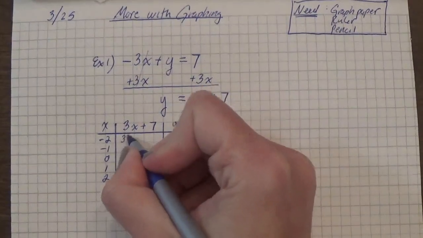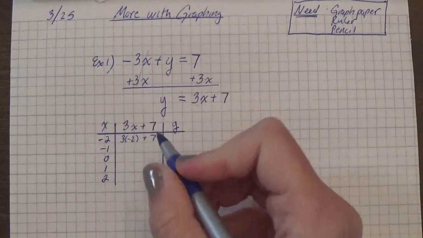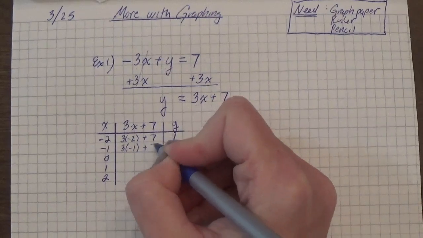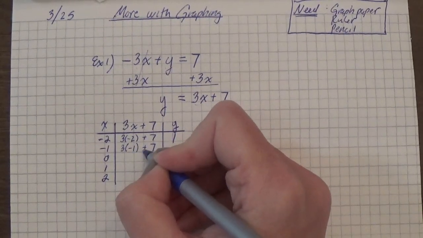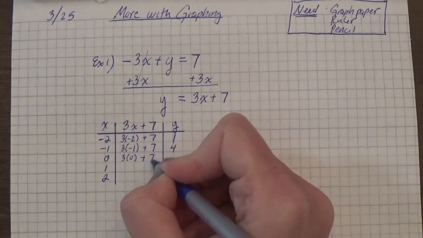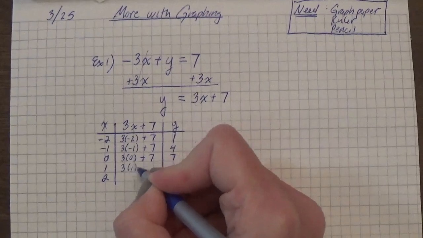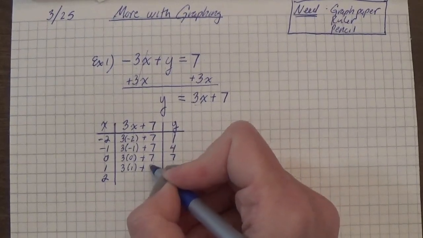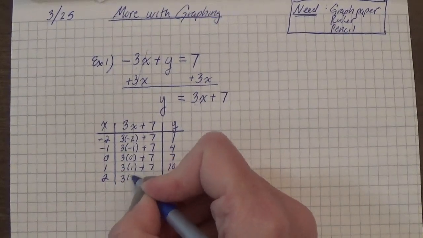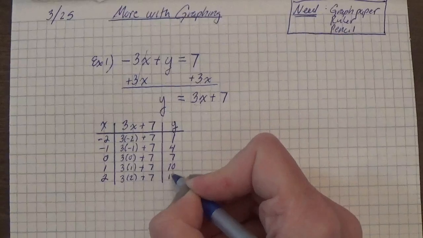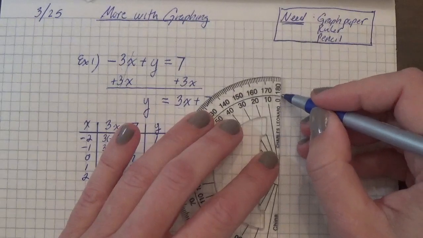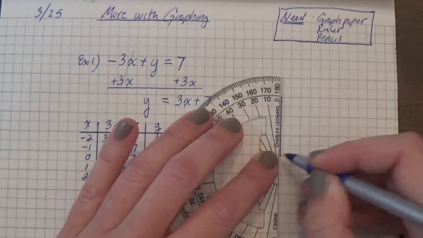So 3 times negative 2, that's negative 6 plus 7 is 1. 3 times negative 1, that's negative 3 plus 7 is 4. We've got a 7. Now this is going higher. Keep that in mind when we make our graph. We're up to 10. And up to 13. So when we make this graph, we just might have to make the y-axis a little longer than we're used to, but we can do that.